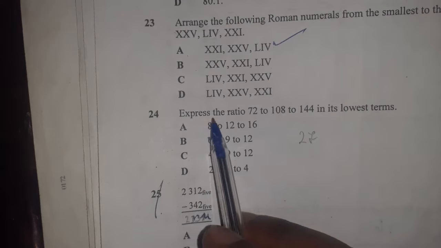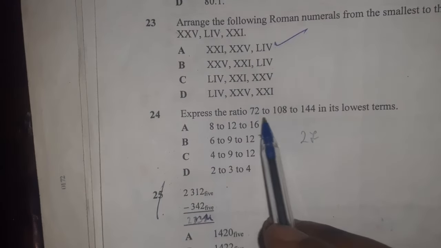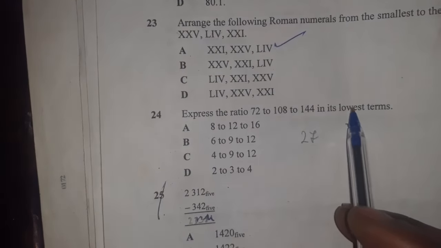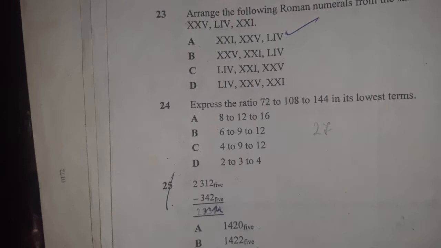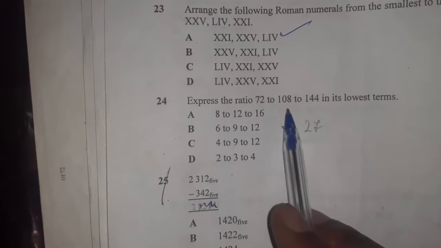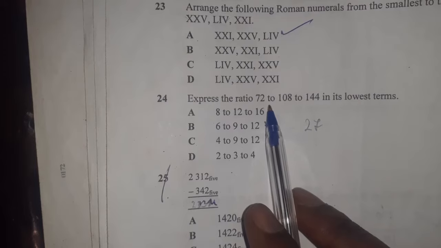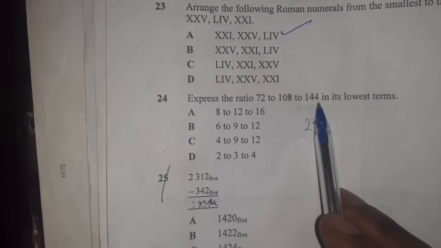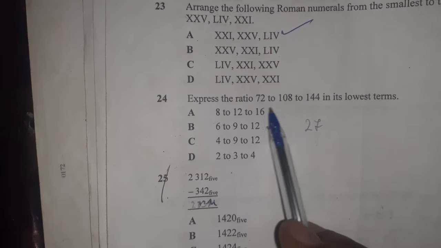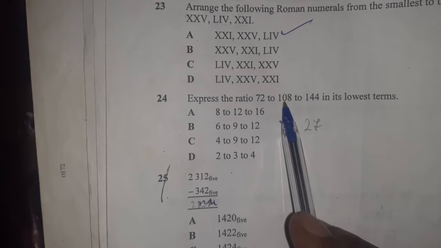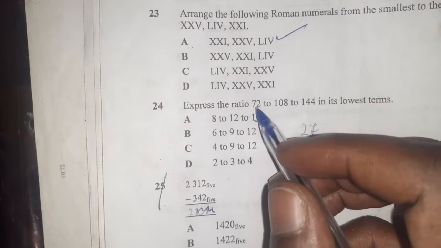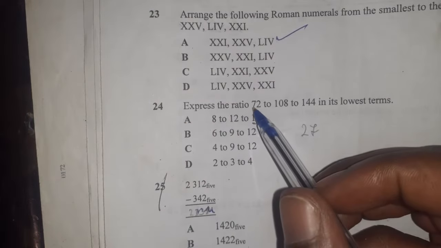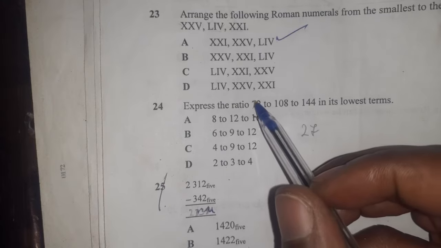Then express the ratios in their lowest terms. Okay, so questions like these ones, you may have difficulties just identifying the biggest number that can go into all these. So the best that you can do is start with the smaller number, then you go on to the second one. So for instance, maybe we can try 4. Can 4 go into 7?